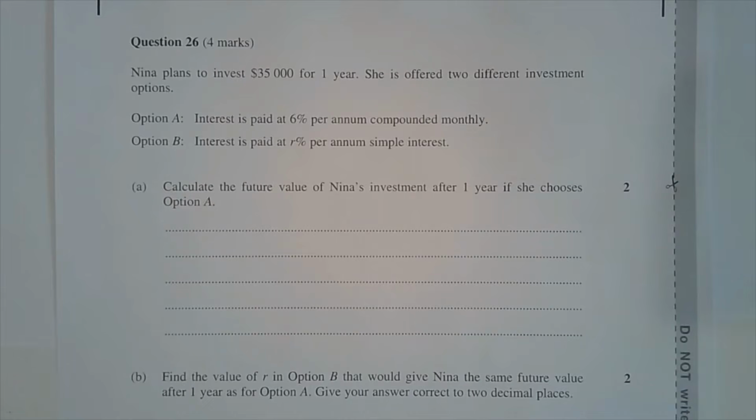Question 26. Nina plans to invest $35,000 for 1 year. She is offered 2 different investment options. Option A, interest is paid at 6% per annum compounded monthly. Option B, interest is paid at R% per annum simple interest. Part A, calculate the future value of Nina's investment after 1 year if she chooses option A.